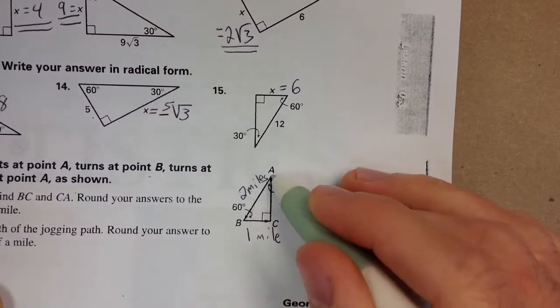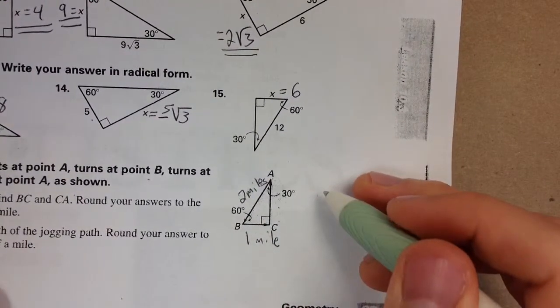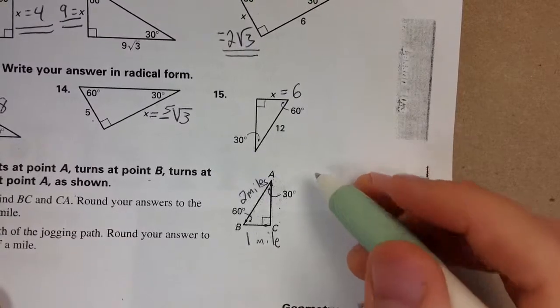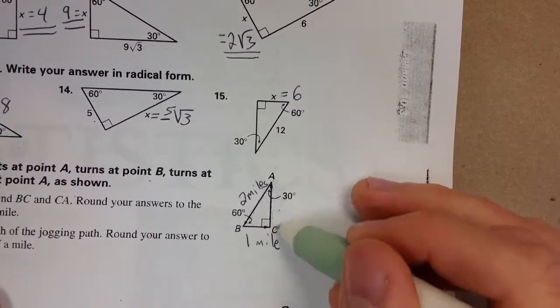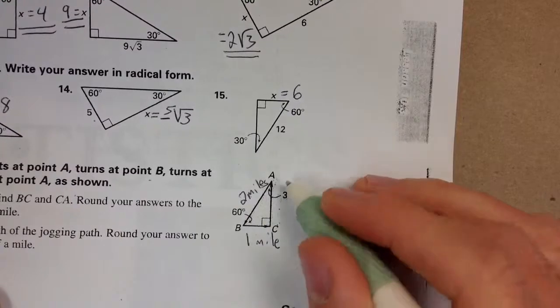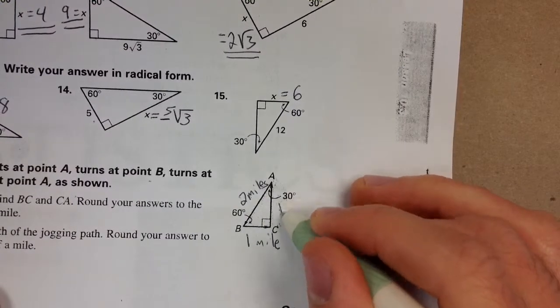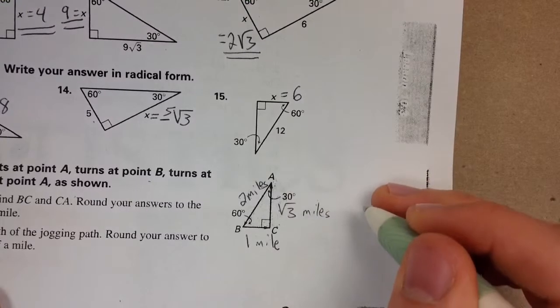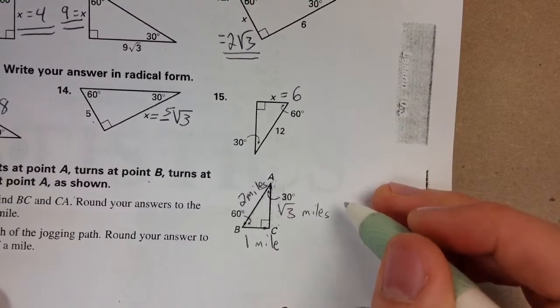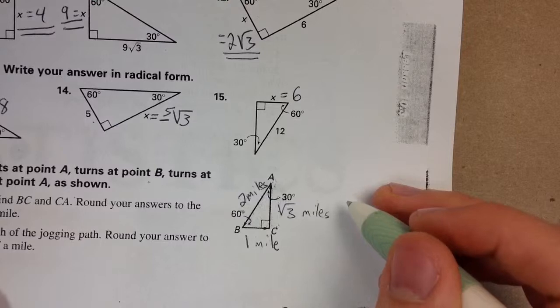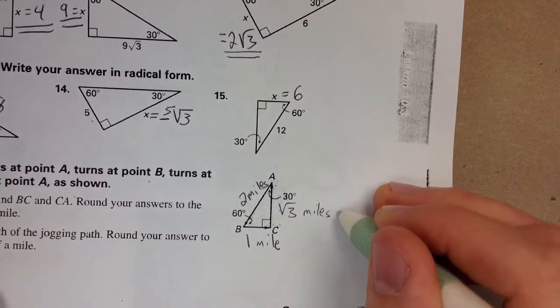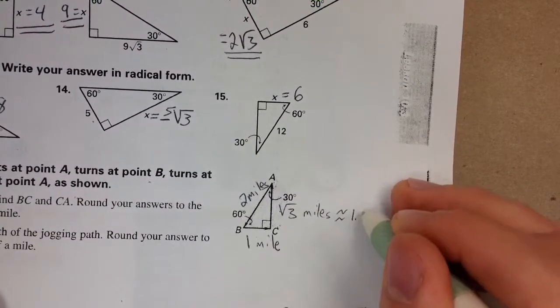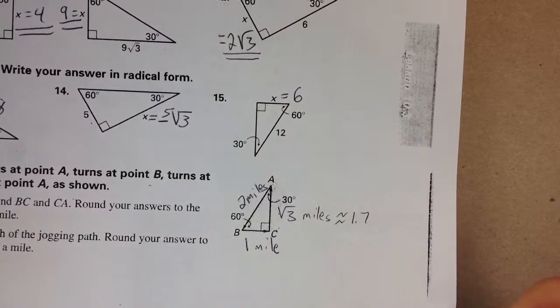Okay, and then Sue, how about side AC? Very good. It's BC times the square root of 3, because it's the intermediate side, the side opposite of 60 degrees. So this is the square root of 3 miles, or about 1.7 miles. So see, you didn't even need one other side. So it's about 1.7. Good.